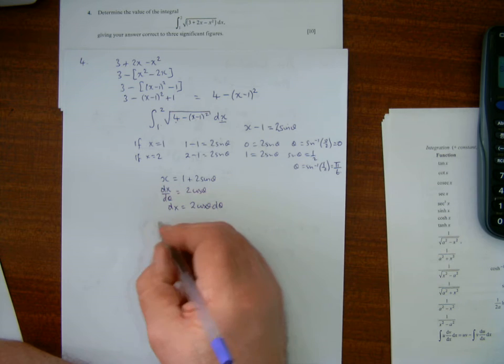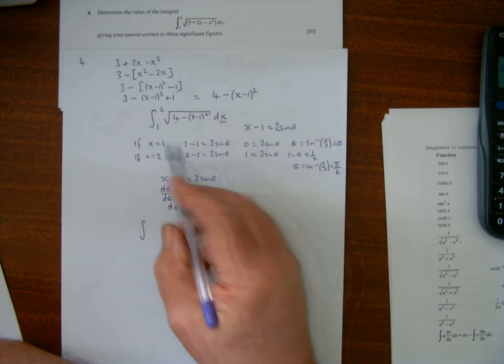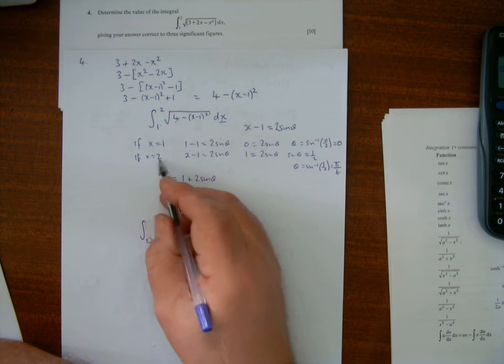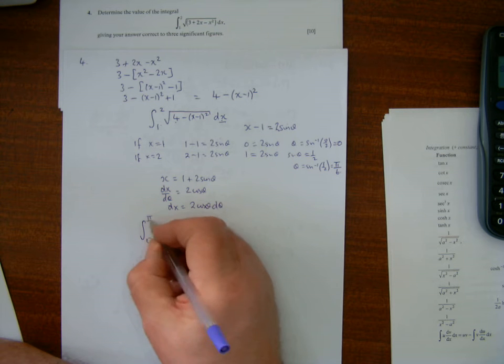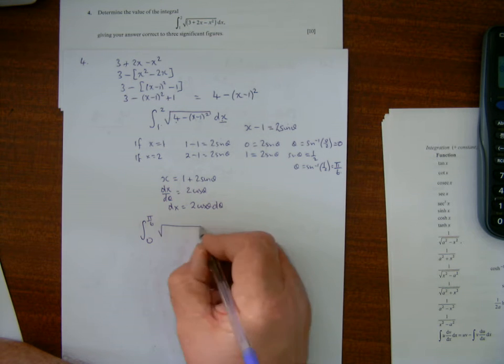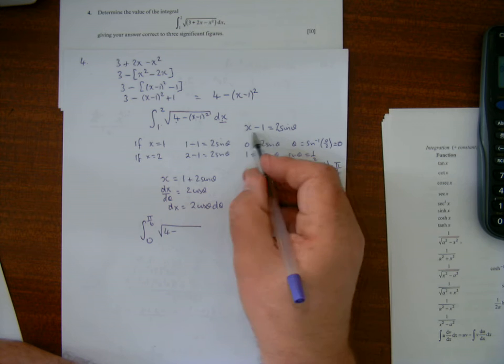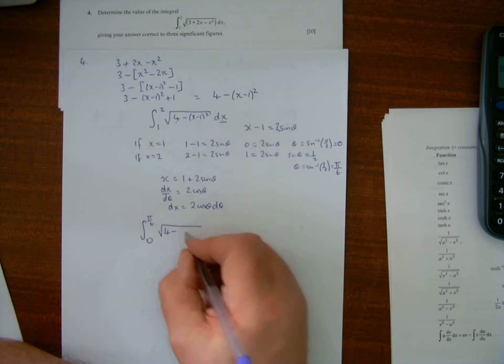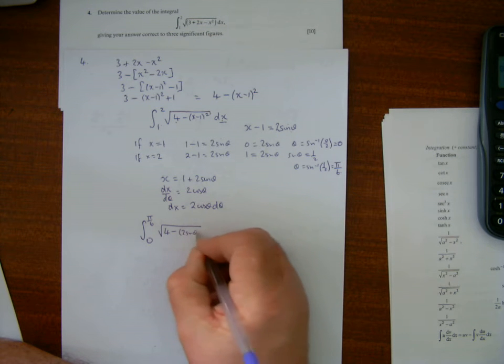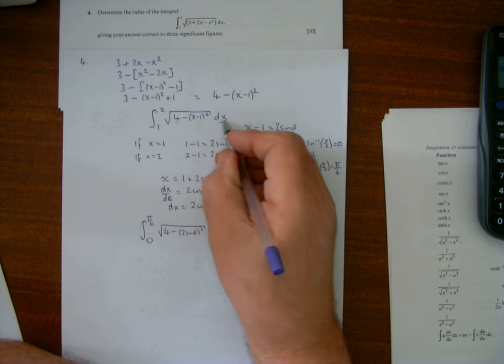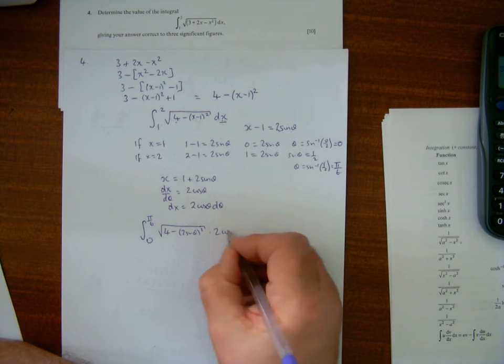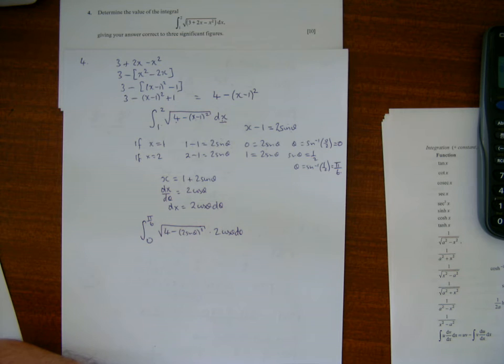Now I just need to sort this out. So the integral now becomes, 1 mapped to 0, 2 mapped to pi by 6. That's the square root of 4 minus, and x minus 1 is 2 sine theta, that's 2 sine theta all squared, times dx, which is 2 cos theta d theta.